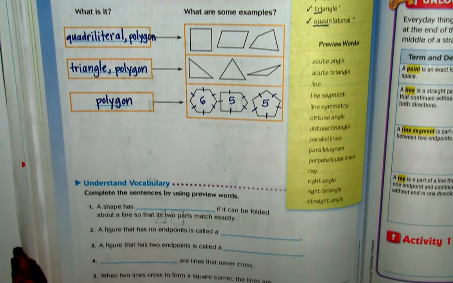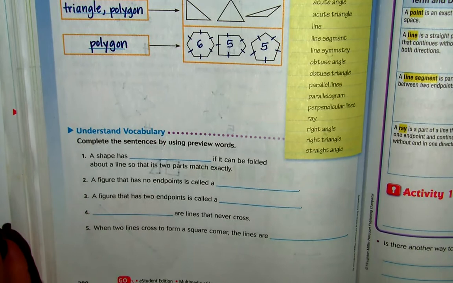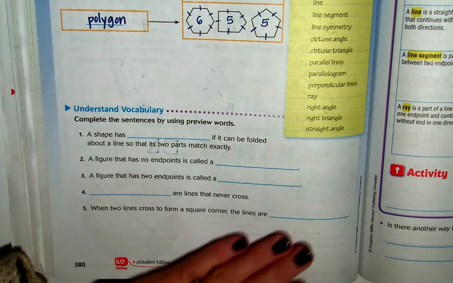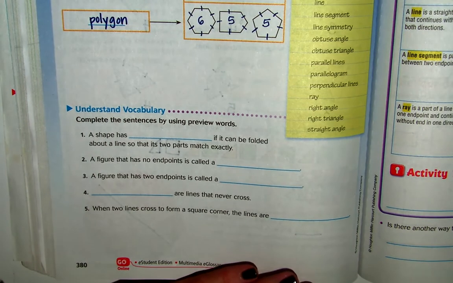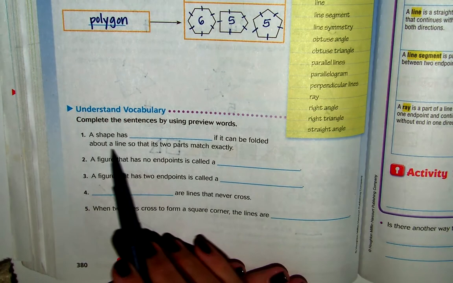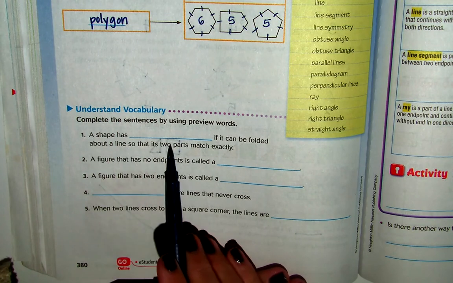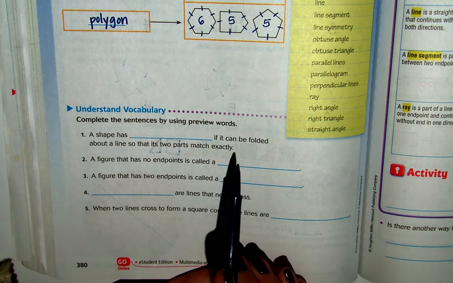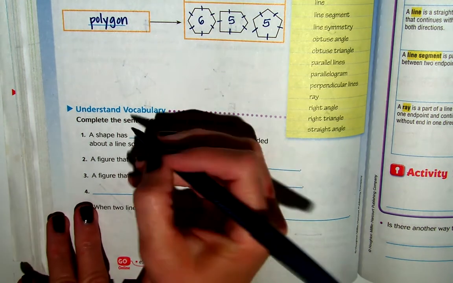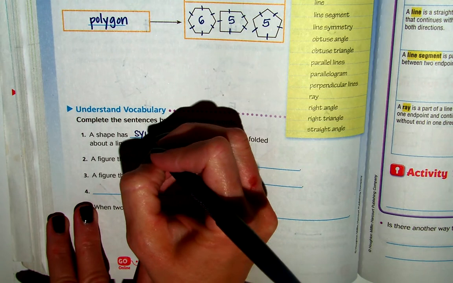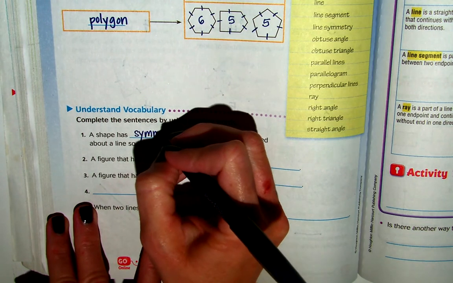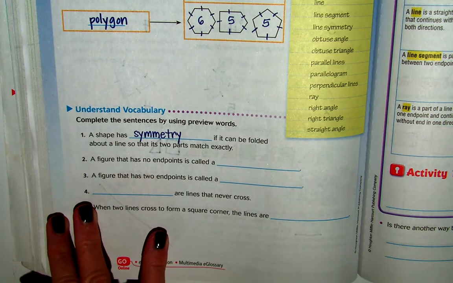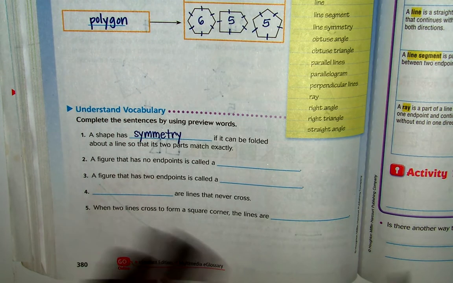If we go to understanding our vocabulary, we need to complete the sentences by using preview words. And they are the words that are in the second set of words there. A shape has blank if it can be folded about a line so that its 2 parts match exactly. And we just talked about that with the seashell on the previous page. This is symmetry. S-Y-M-M-E-T-R-Y.